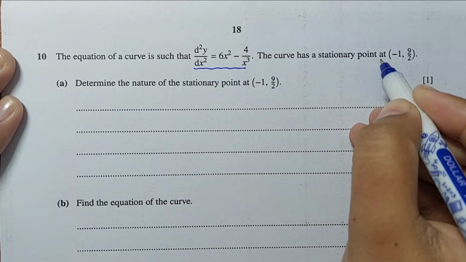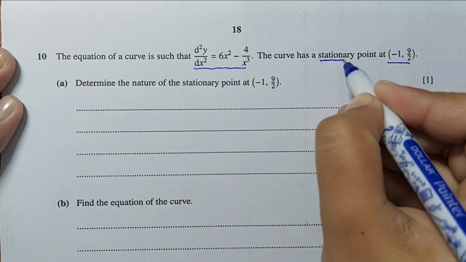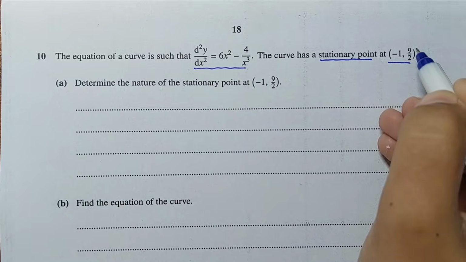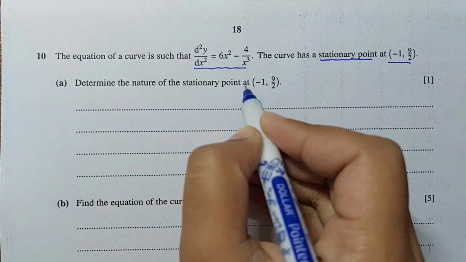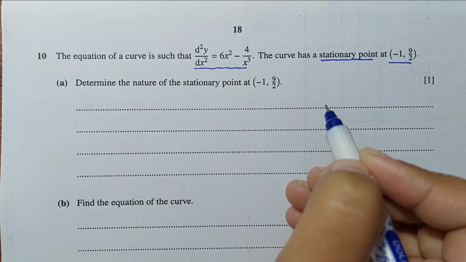A curve has a stationary point at (-1, 9/2). These are the coordinates of the stationary point. Part A. Determine the nature of the stationary point at (-1, 9/2), the nature of the stationary point.